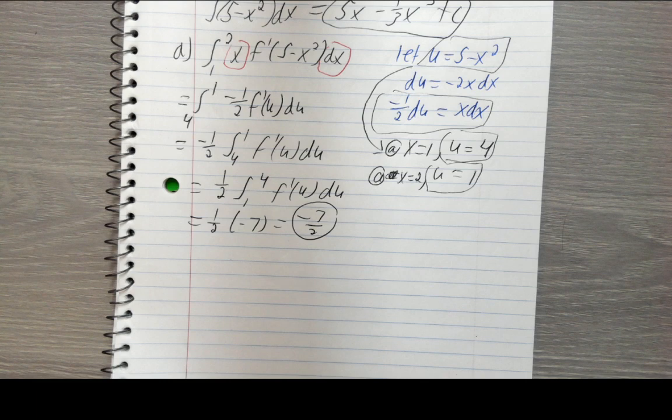Okay, so 1A says to approximate the definite integral from 1 to 3 of f(x) using a midpoint Riemann sum with the subintervals 1 to 1.6, 1.6 to 2, and 2 to 3. Okay, so we're using a midpoint Riemann sum. That's important. So we're thinking rectangles where the height is going to be based off the midpoint of the interval. We're approximating a definite integral. We're not too worried about that. So this is what we're essentially saying. Okay, and you can use a calculator for this, by the way, too.